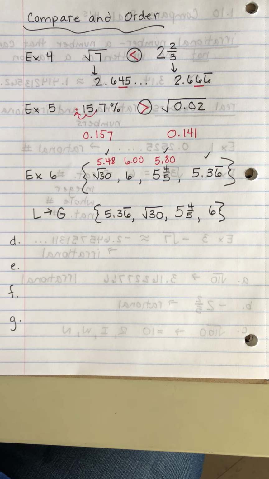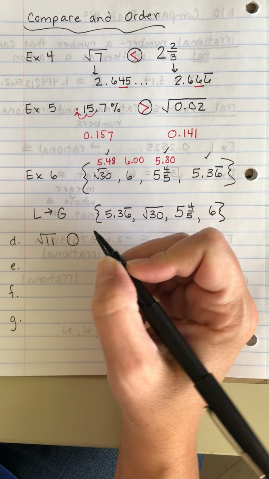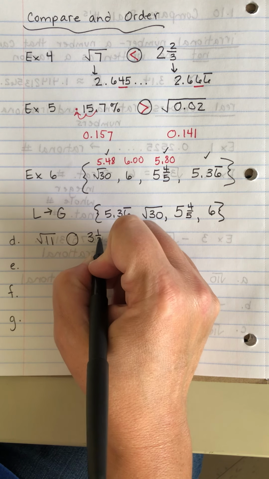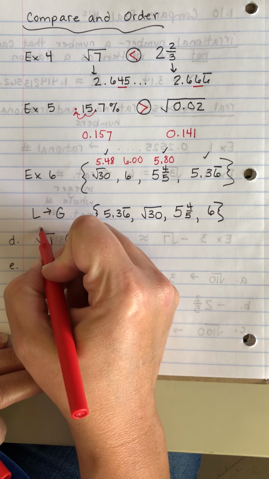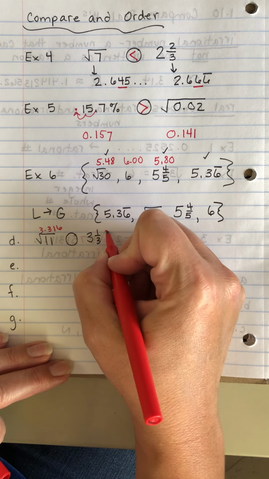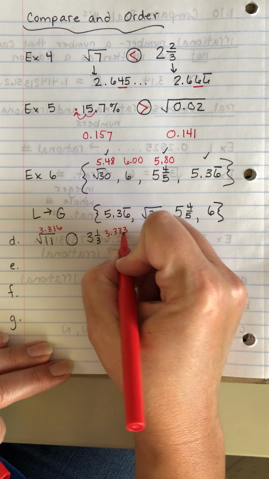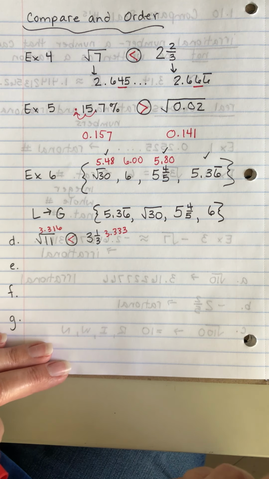All right, for D, you have the square root of 11 being compared to 3 1/3. Well, going to the decimal. Square root 11 is 3.316. 3 1/3 is 3.333, right? Repeating to infinity and beyond. 3 1/3 is larger than the square root of 11.